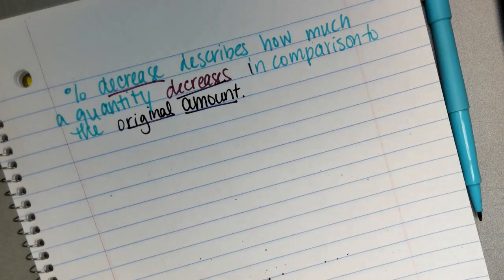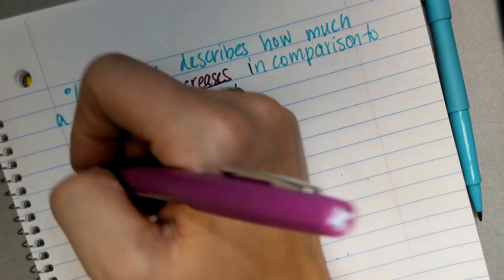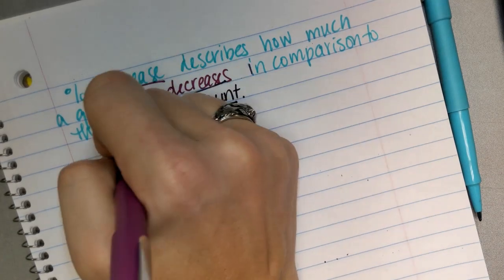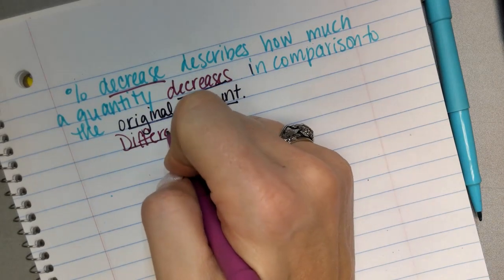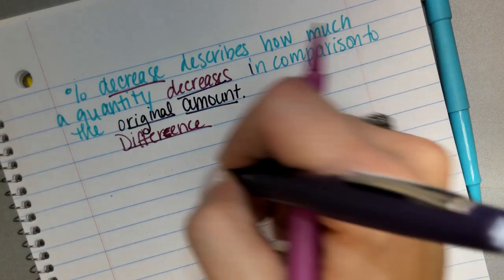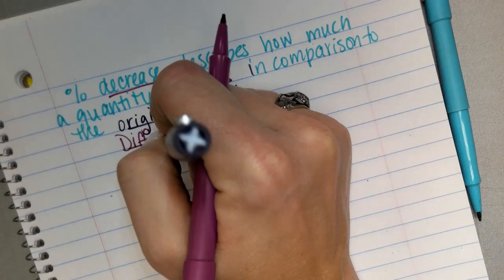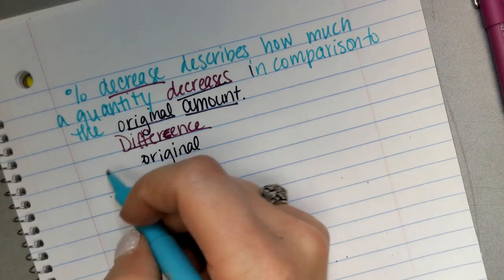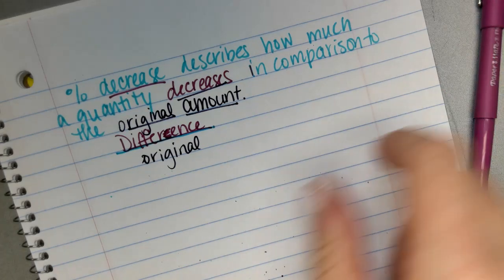instead of increase. And do you think it's going to be the same formula? Yep. The difference in the two values, divided by the original. Okay, so that's what we're going to be using here, the difference over the original.